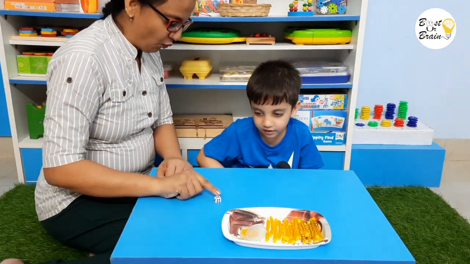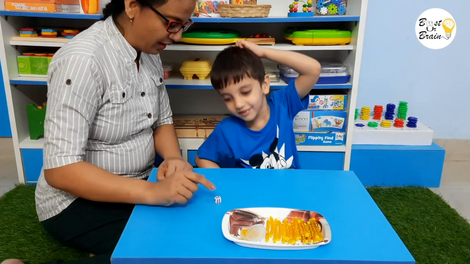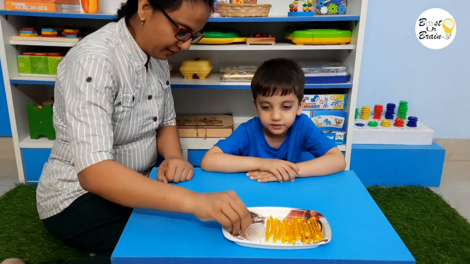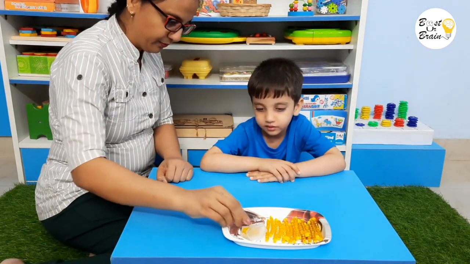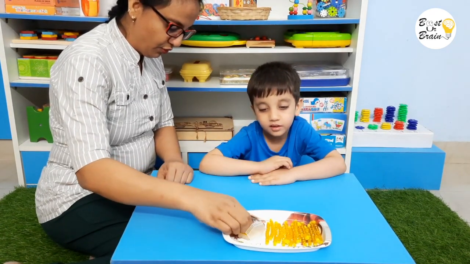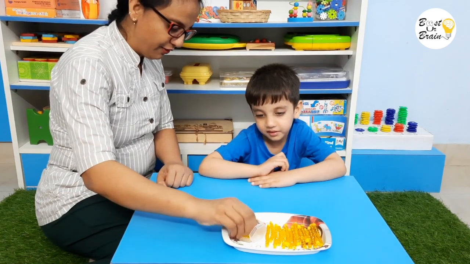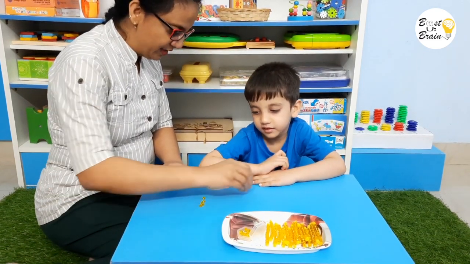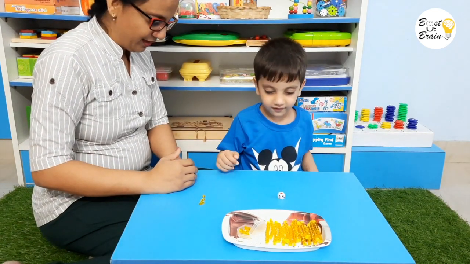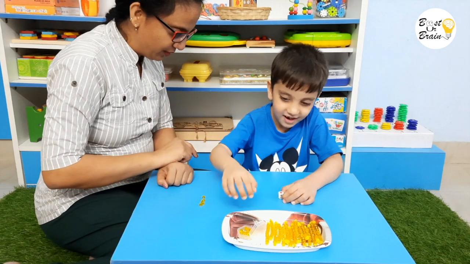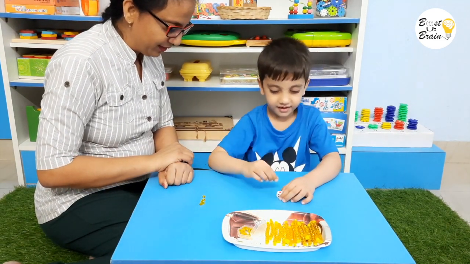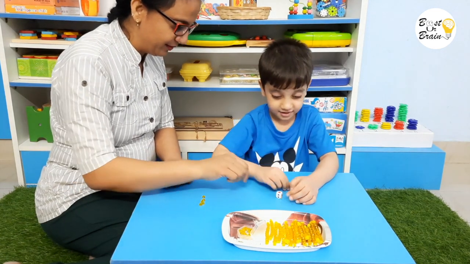How many dots? 1, 2, 3, 4, 5. I have to take 5 unit beads. 1, 2, 3, 4, and 5. Now Ayan, it's your turn. How many dots? 1. Please take 1 unit bead. Keep it here. Very good.